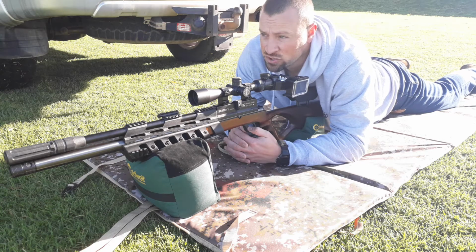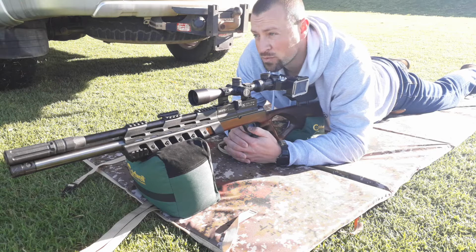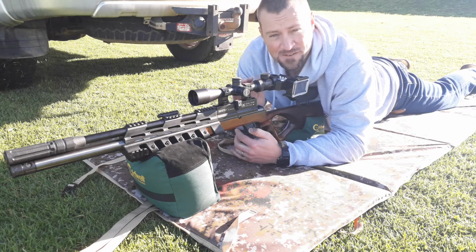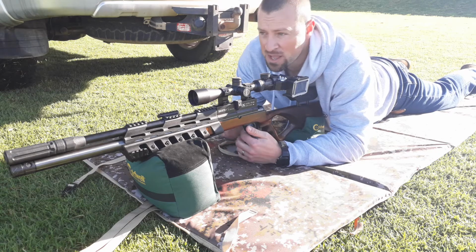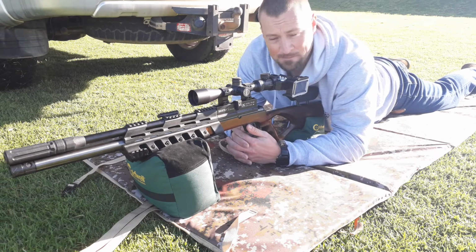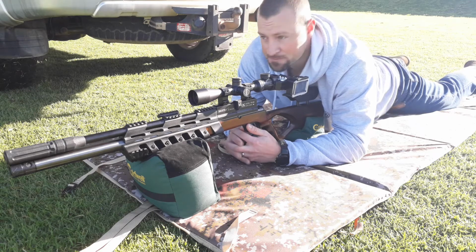And we're going to compare the bullet drop, what we get live, to what Strelok said we should get from 750 feet per second muzzle velocity. Also got a little scope cam here so we can get some scope footage as well. Let's see what we can do.